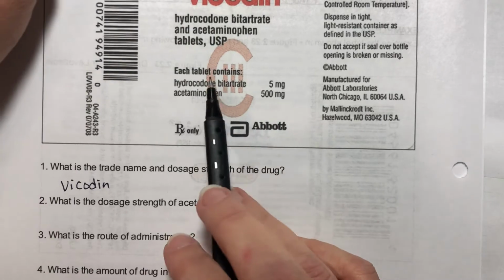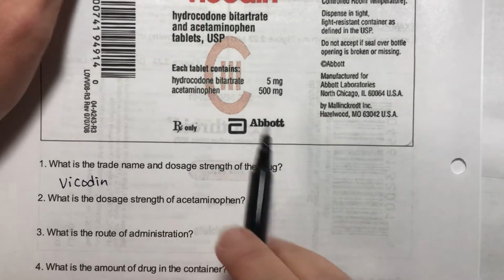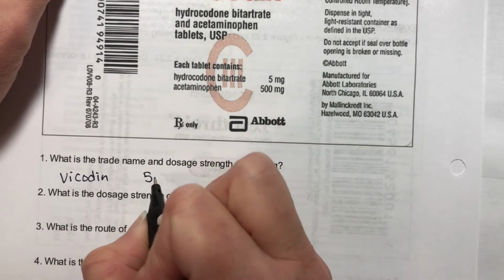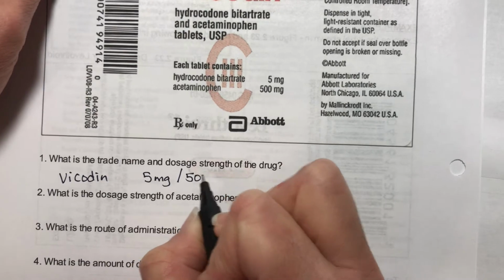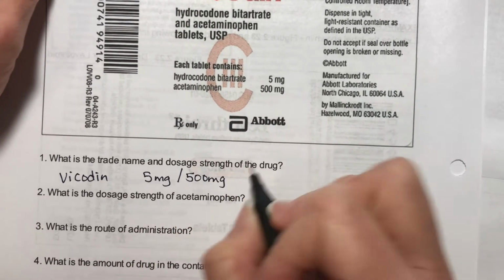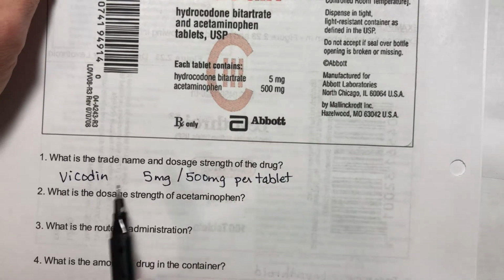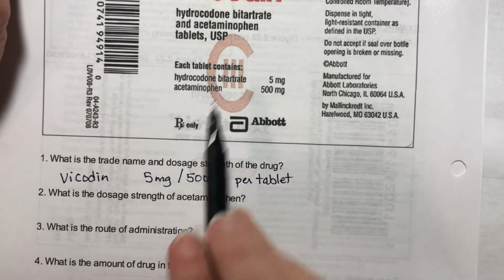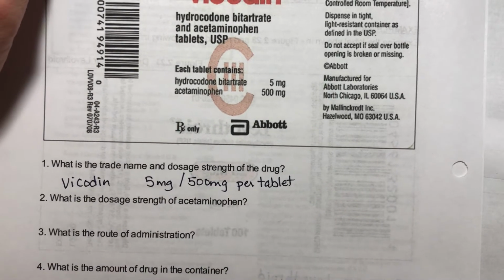Okay, so it has hydrocodone and it has acetaminophen in it. So what we say here is this is a 5 milligram per 500 milligram per tablet. So we're giving 5 milligrams of hydrocodone and 500 milligrams of acetaminophen within this one tablet.